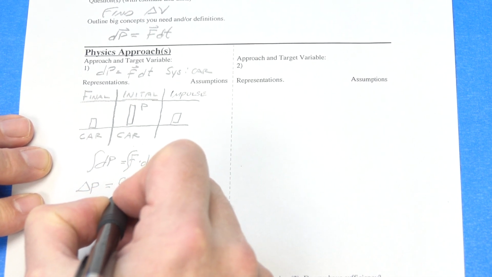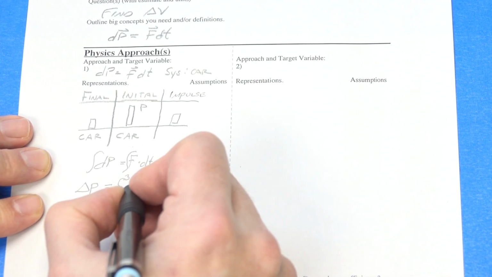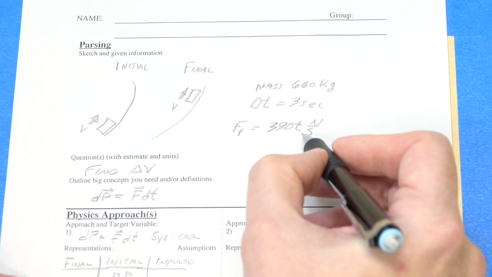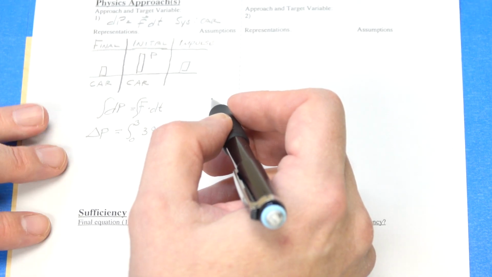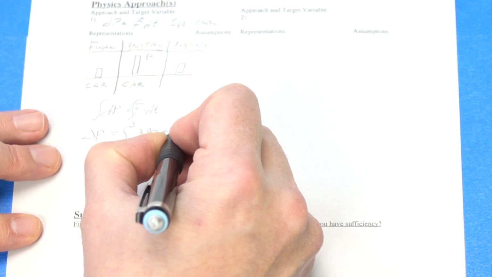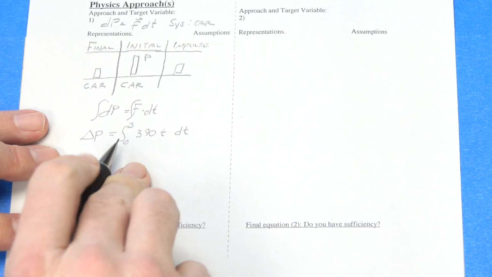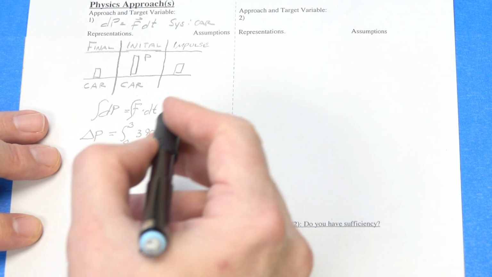So I'm going to do this integral from 0 to 3 of our force, which was given up above as 390t, dt. We know our time, it slides through 3 seconds, so we have to do the integral first.